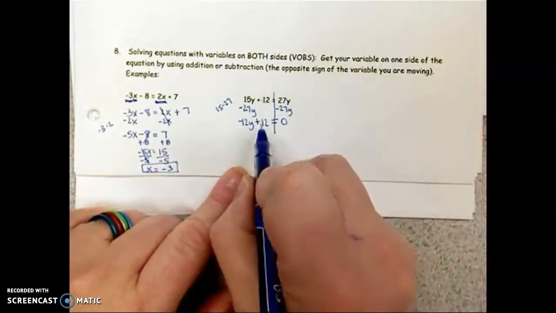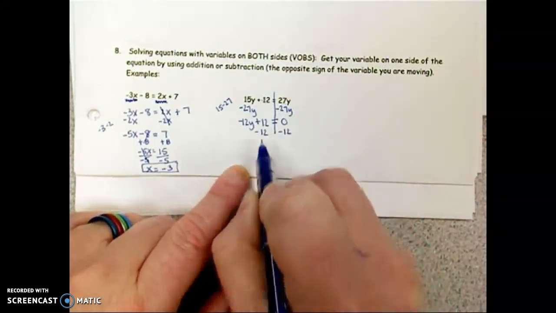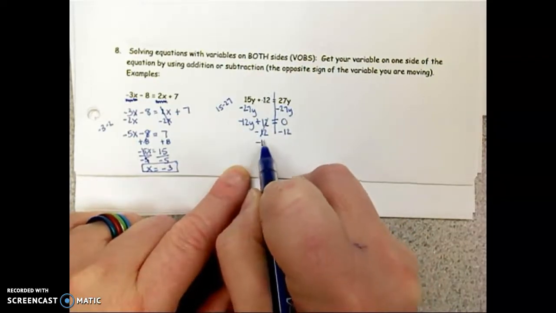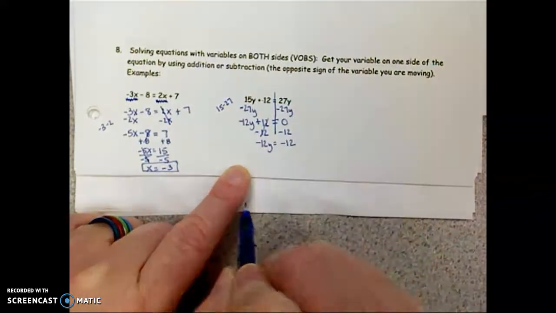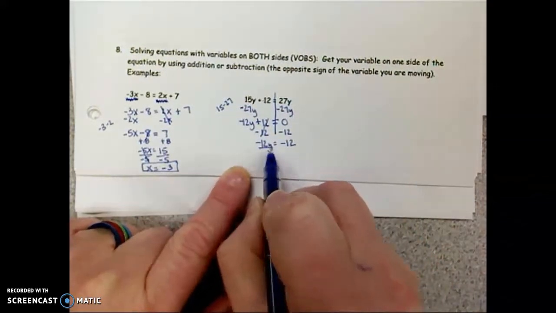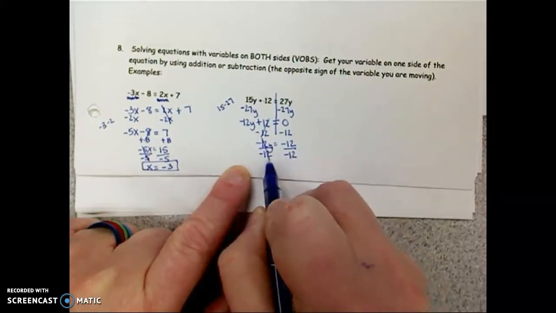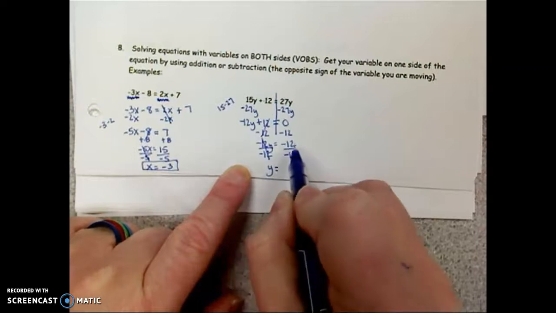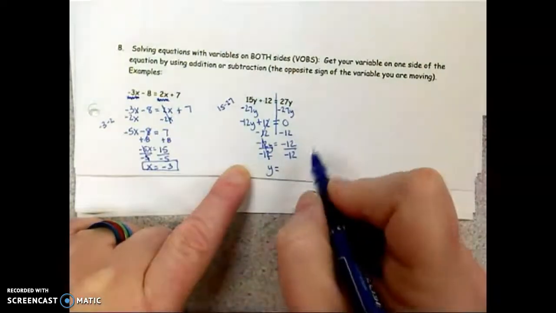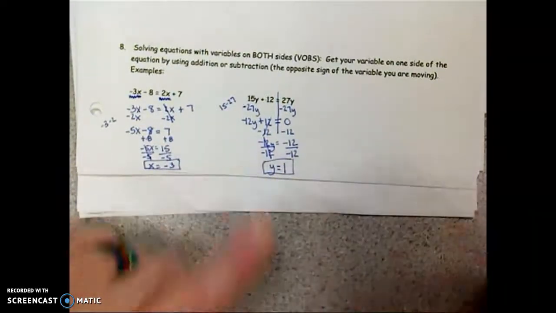So now we're going to undo that addition by subtracting 12 from both sides. So we get negative 12y equals 0 minus 12 is negative 12. We'll undo that multiplication using division. We'll divide both sides by negative 12. These cancel because they equal 1. So we have 1y equals negative 12 divided by negative 12 also cancels and equals 1. So my y is 1.